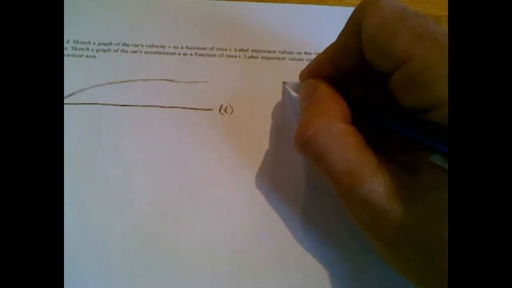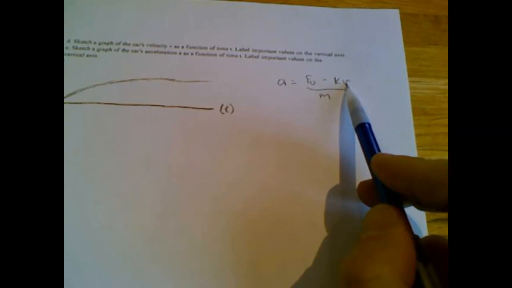Well, let's go to the acceleration equation that we derived. F0 minus kv over m. Well, when we started, the velocity was 0.